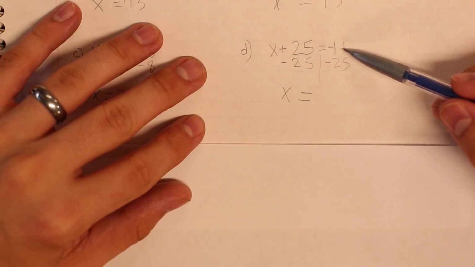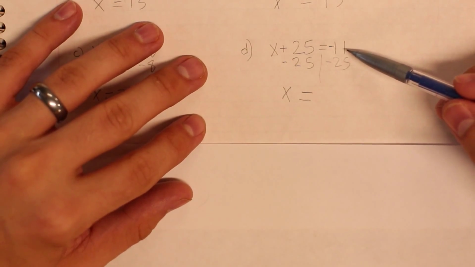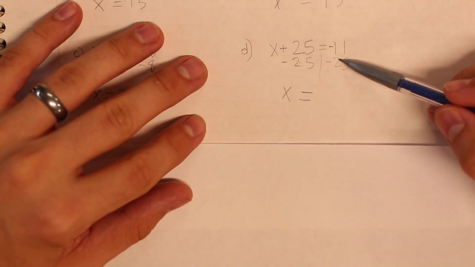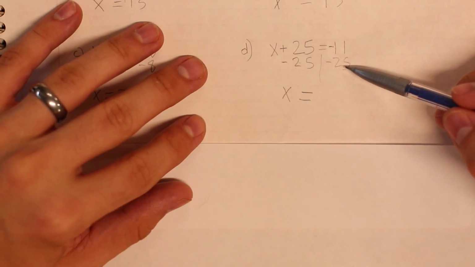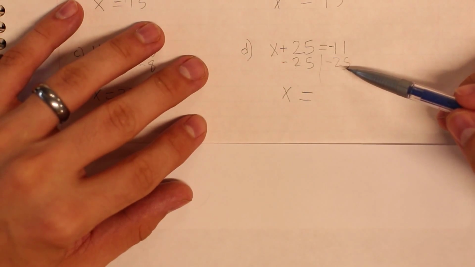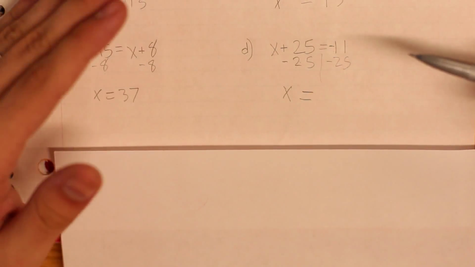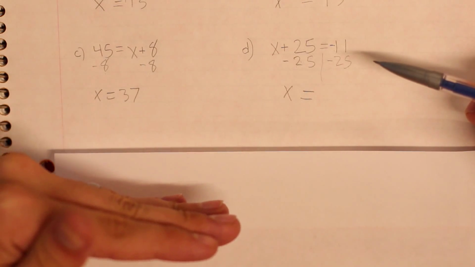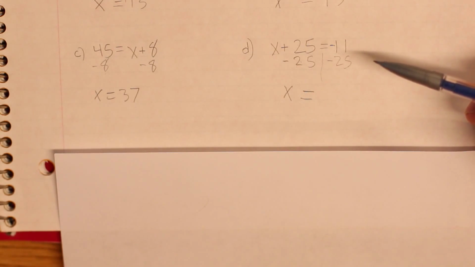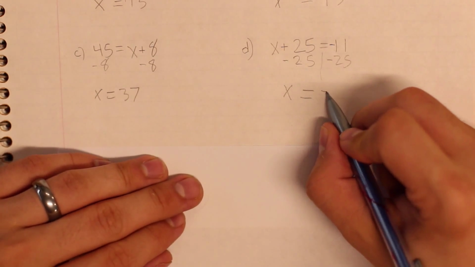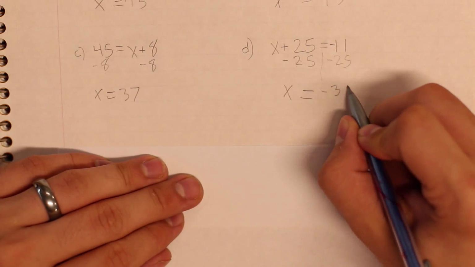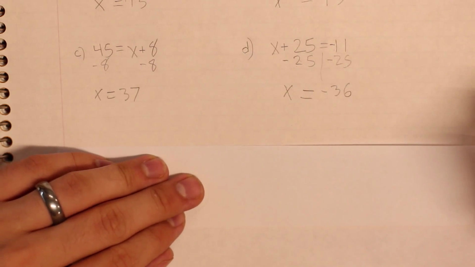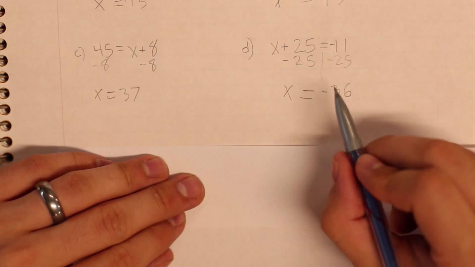And then you say, well, the temperature goes and drops by about 25. The temperature goes down by 25. Okay? So what's the temperature now? We start at -11 and the temperature goes down 25. It's getting cold. It is now -36 degrees.